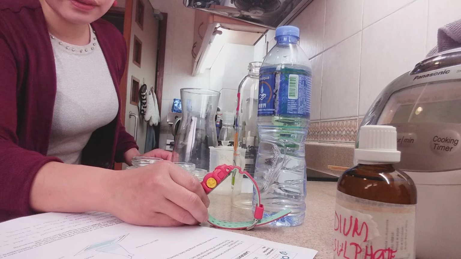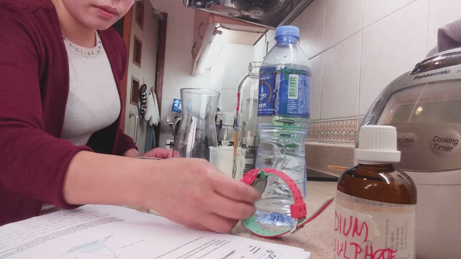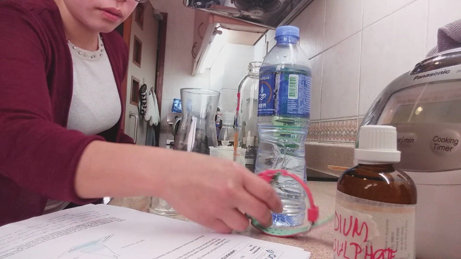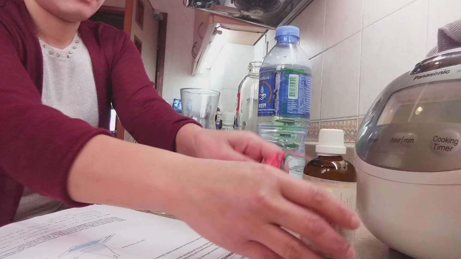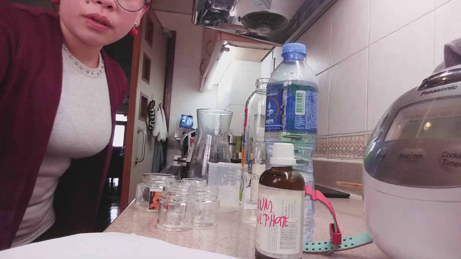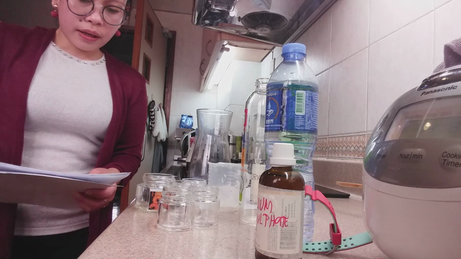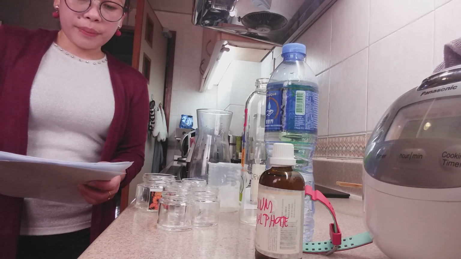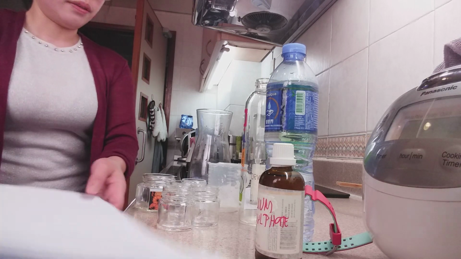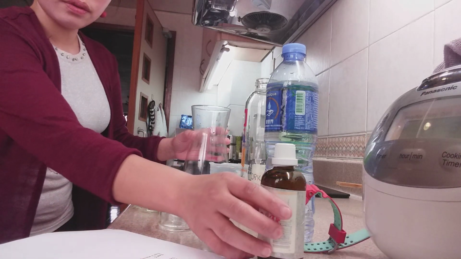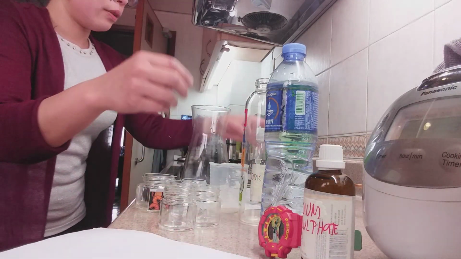So the time. So we're going to test it. Using a graduated cylinder, 50 cubic centimeter of aqueous sodium thiosulfate was poured into a conical flask, followed by distilled water.